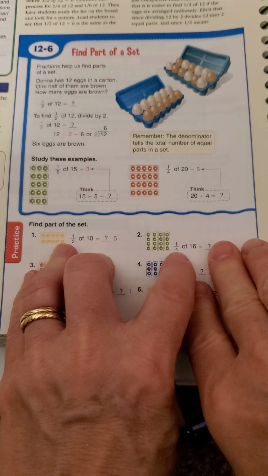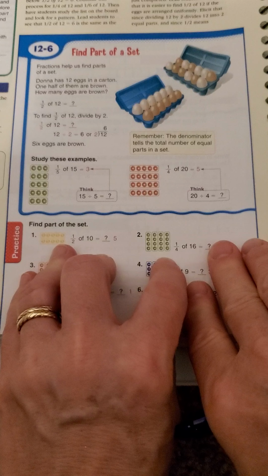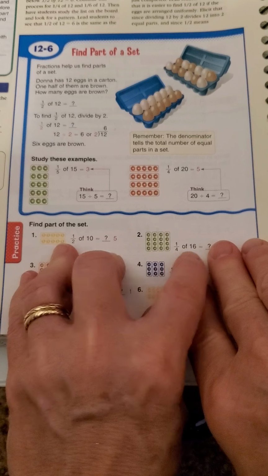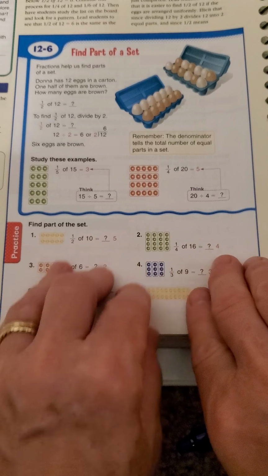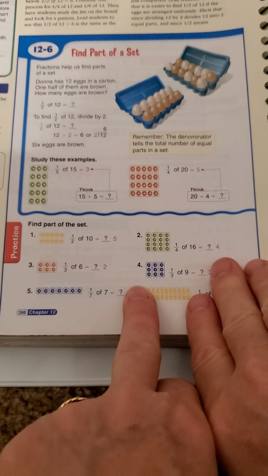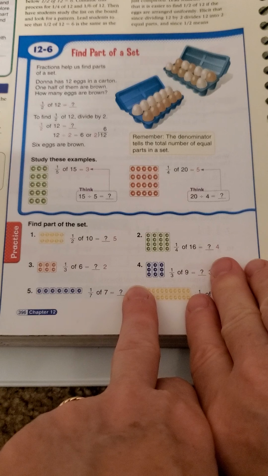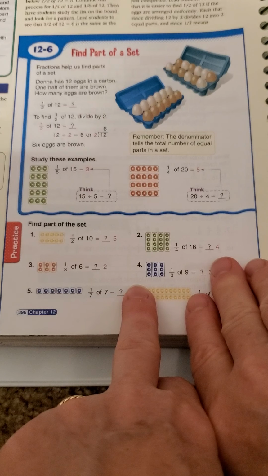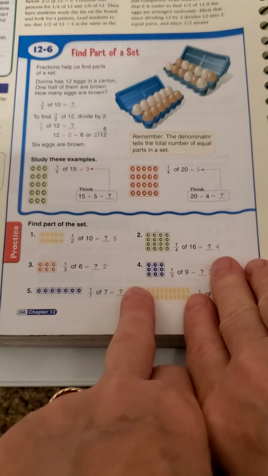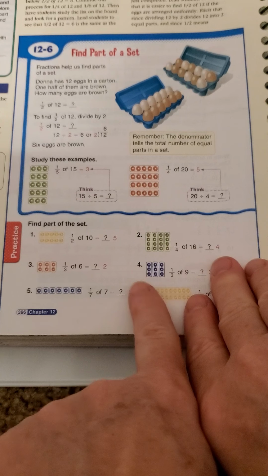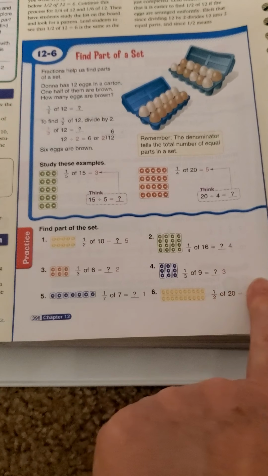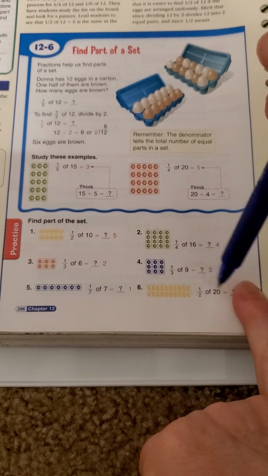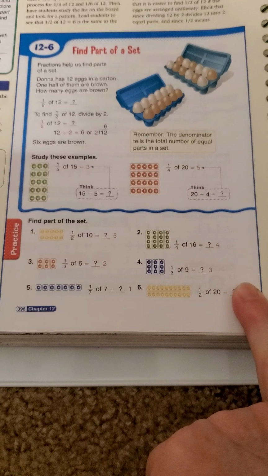We want to find a quarter of 16. So there's 16 total. We want to find a quarter, so we're going to divide 16 by 4. And what do we get? All right, 4. 4 sets of 4. Okay, down here we have 1/7 of 7. That's easy because 7 divided by 7 is 1. That means that there's 7 sets of 1. See that? 1 set, 1 set, 1 set, 1 set, all 7. And then the last one is we're going to find a half of 20. So we're going to divide 20 by 2, and you know what you get. What do you get? You get 10.